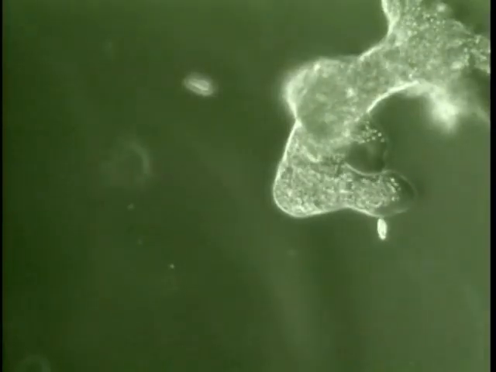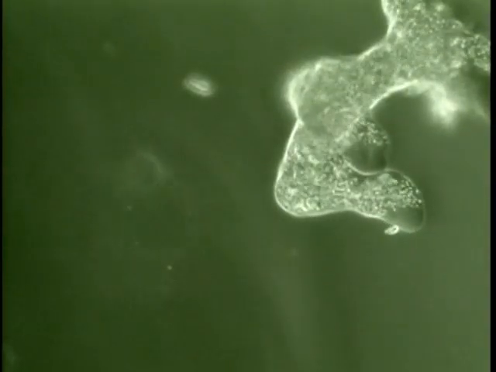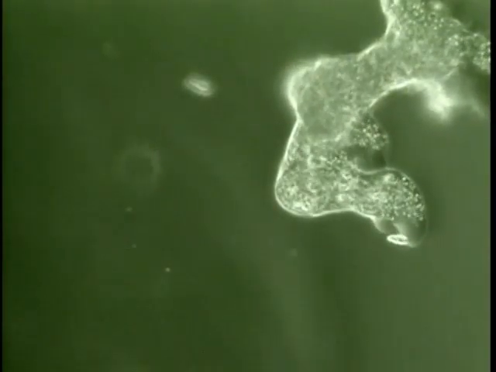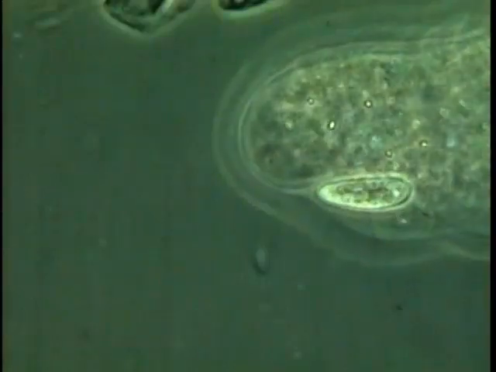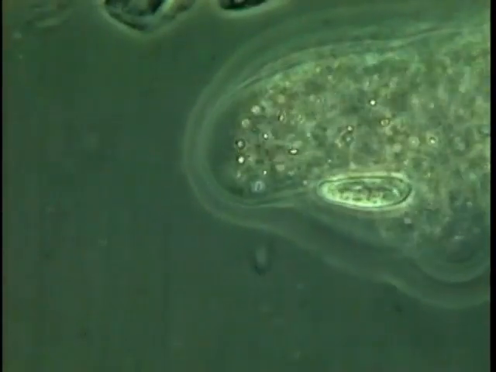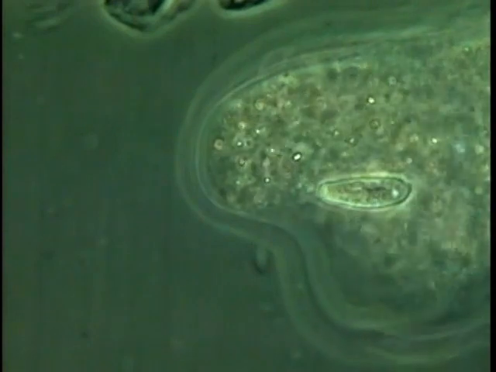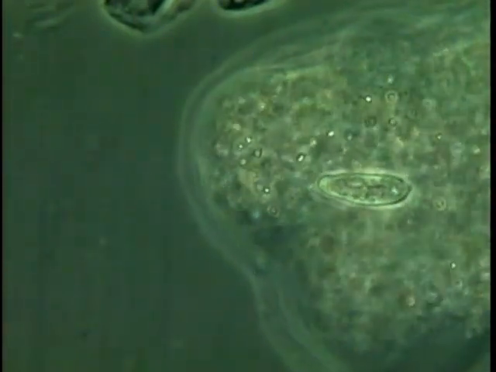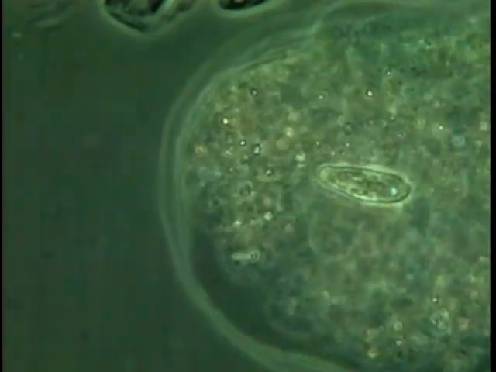I think the endosymbiotic theory is one of the great success stories of molecular biology. At some stage, this cell engulfed a prokaryotic bacterium. The net result was that it maybe bit off more than it could chew, because this bacterium found it could survive within the eukaryotic cell.